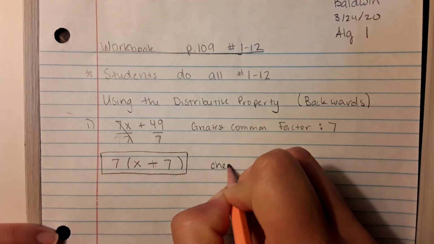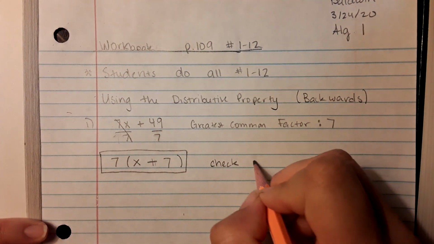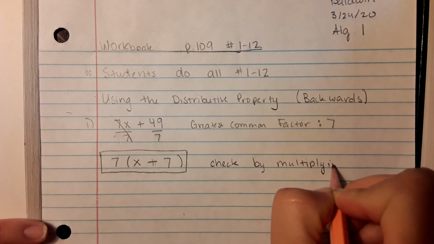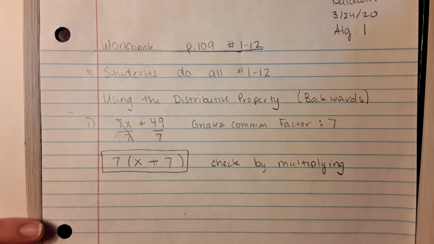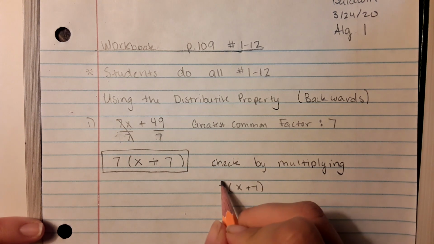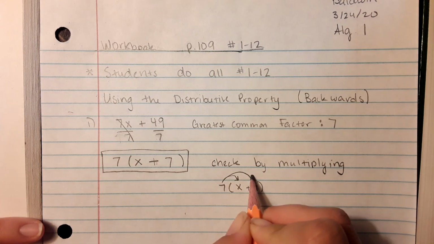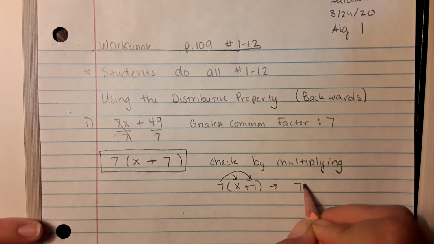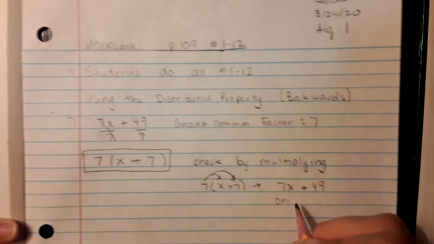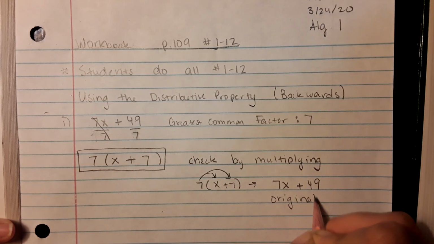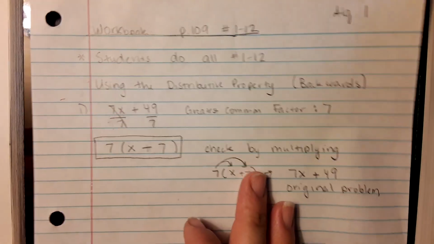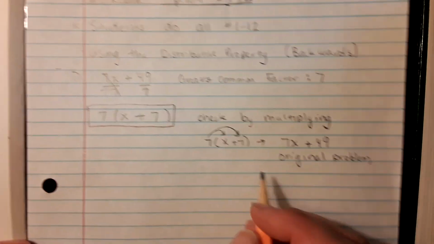You can check any type of factoring. You can always check factoring by multiplying. So if I was to distribute 7 back into the parentheses, I would have 7x plus 49, which is the original problem. Okay, so we're just taking out greatest common factors.